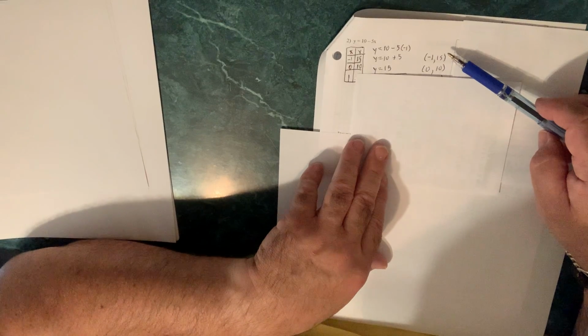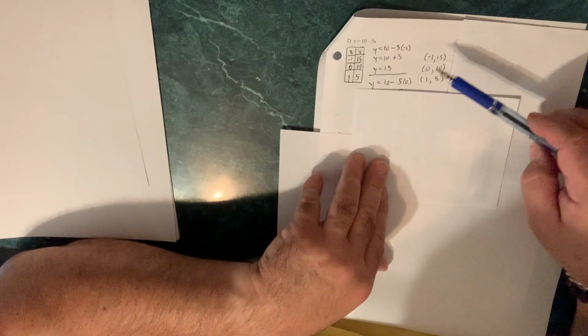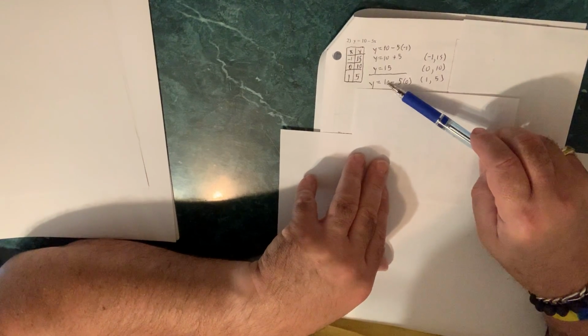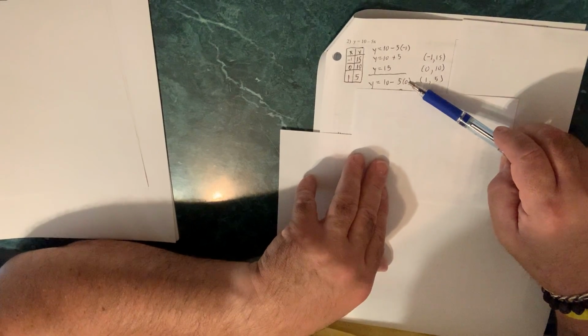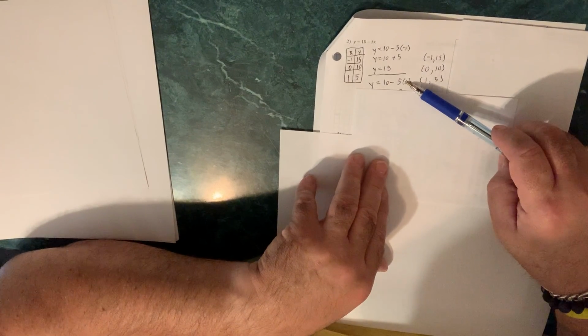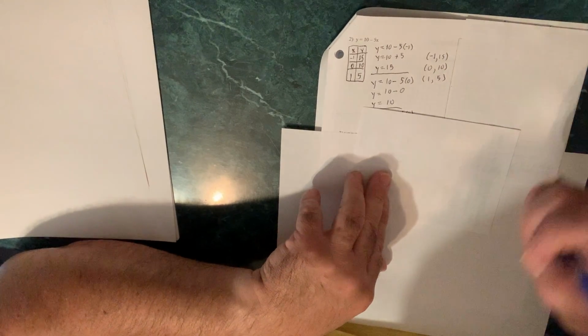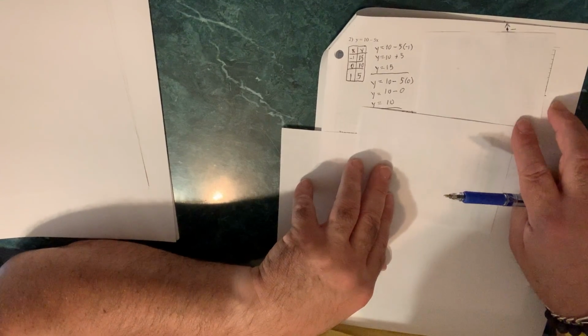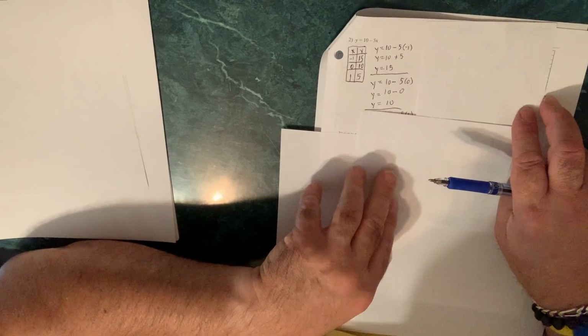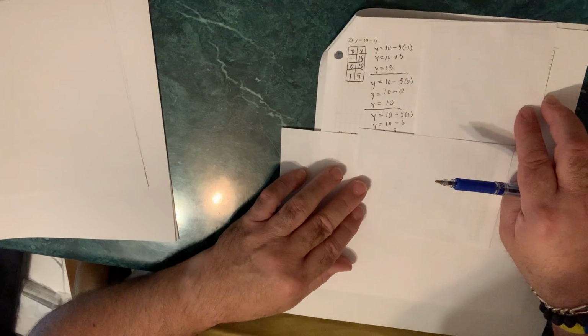The second one, 0, gets us where we look at it as y equals 10 minus 5 times 0. Well, 5 times 0 is 0. So 10 minus 0 is equal to 10. So that's our second ordered pair. And then our third ordered pair ends up at 1, 5.